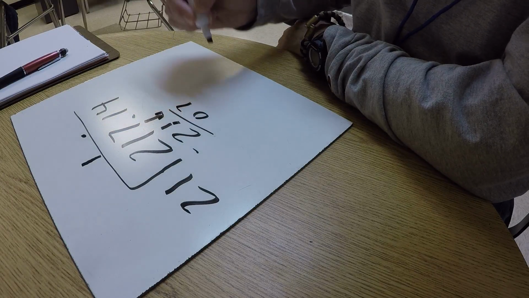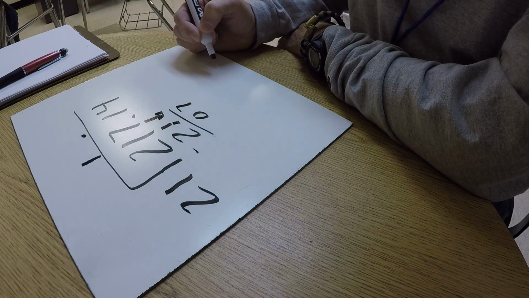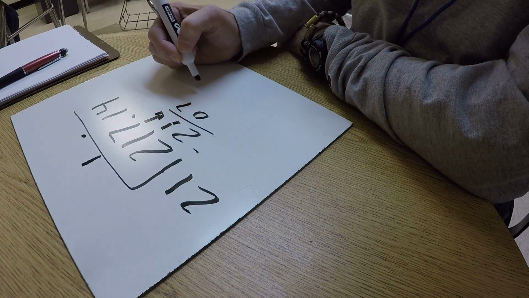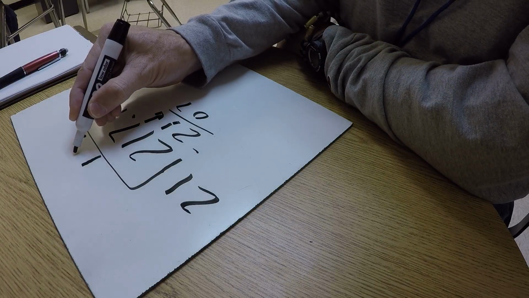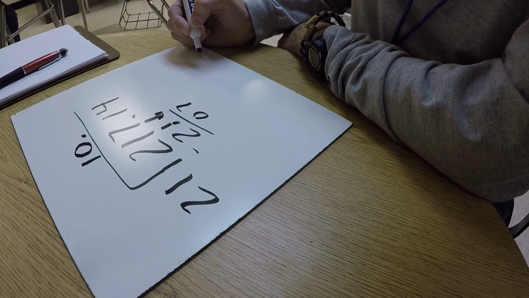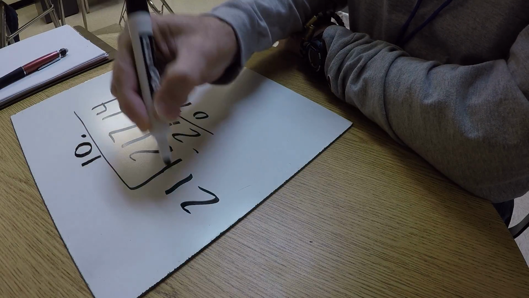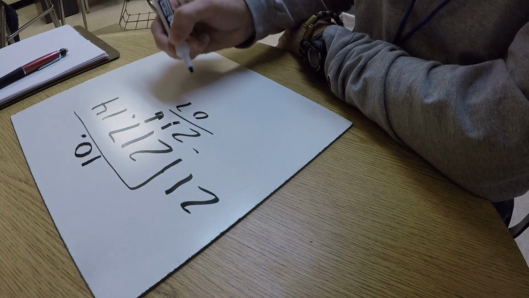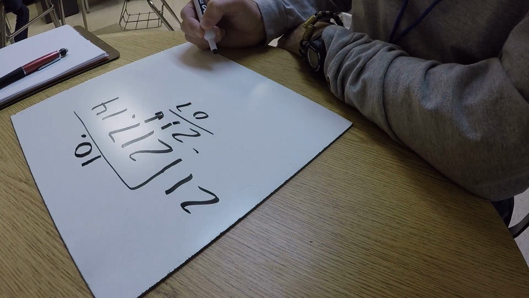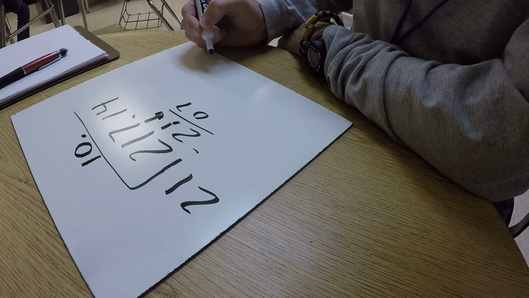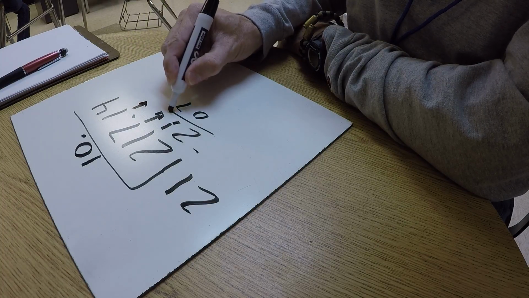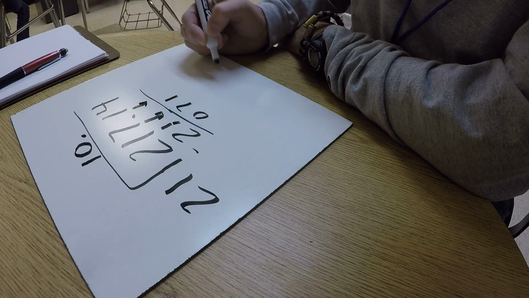Remember, anytime you bring a number down, you have to deal with it. So start all over. 21 will go into 7 exactly 0 times. And then you tell yourself 0 times 21 is 0. So let's just stay right here and get ready to drop the next number, the next number being a 1. So now we've got 71.